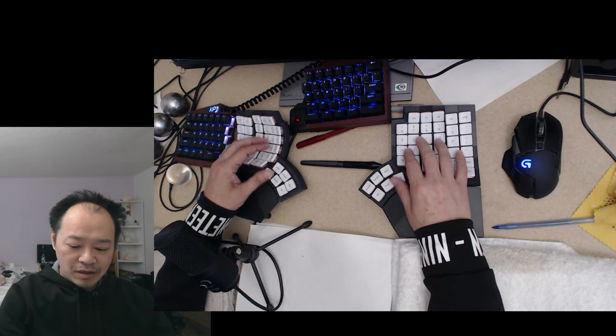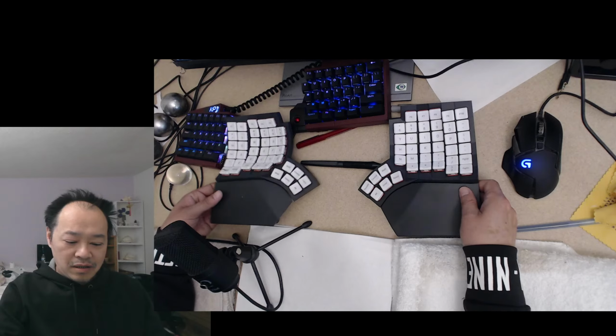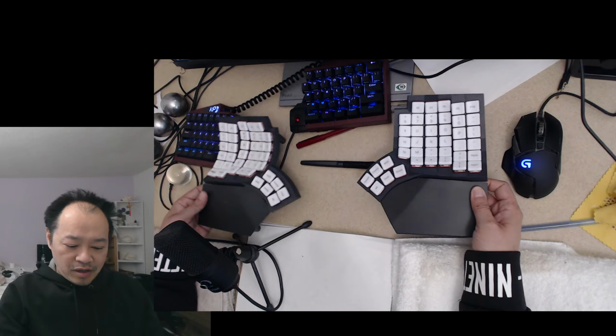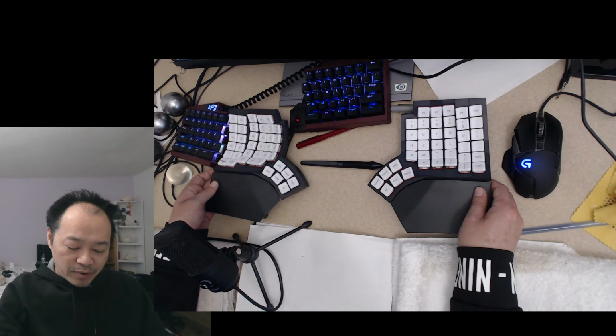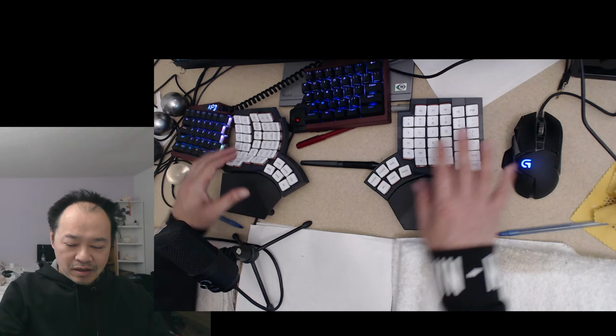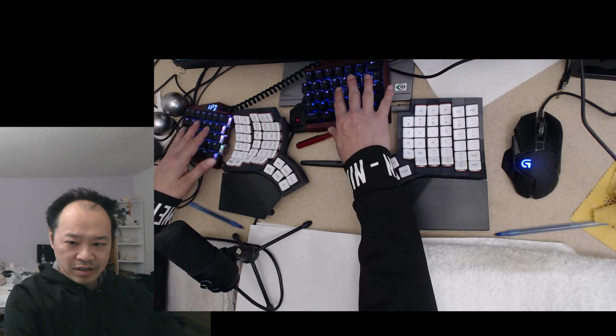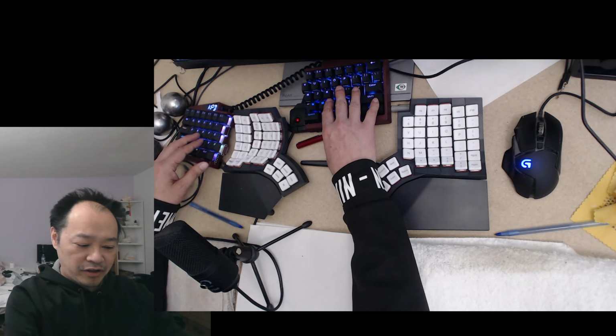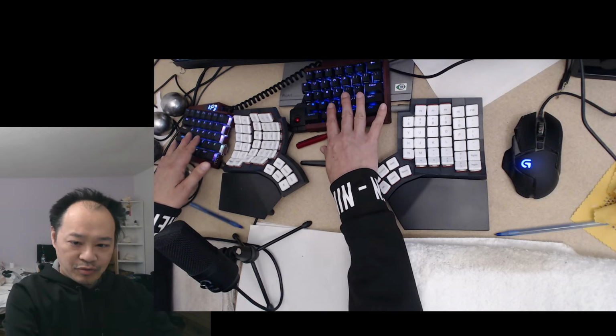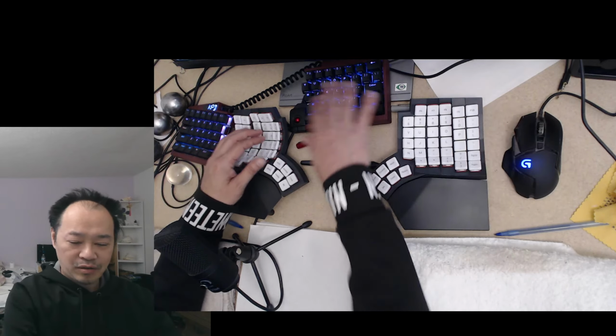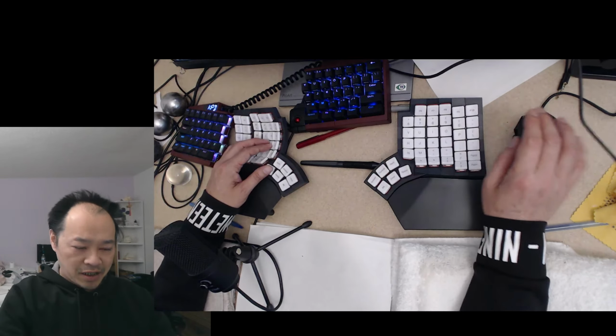But first of all, let me tell you about my keyboards. This is the Glove 80 keyboard. You can find my reviews on my website. I did a review about 3 weeks ago. And over here is the Ultimate Hacking Keyboard version 2. Fantastic. I just did a review yesterday or 2 days ago. Okay, so that's my keyboard.